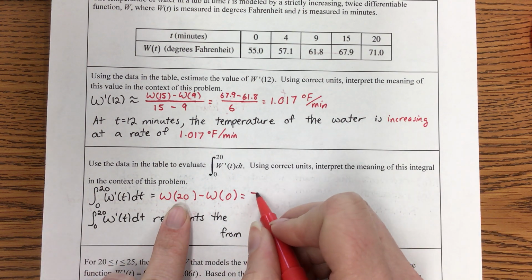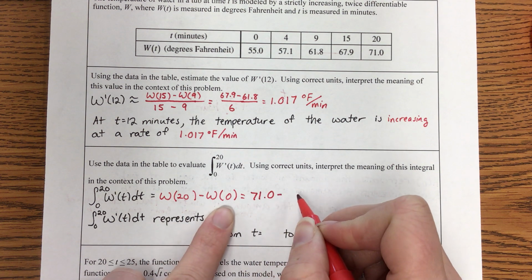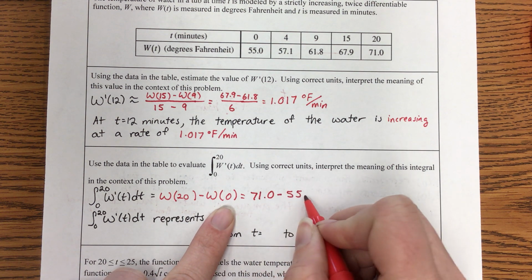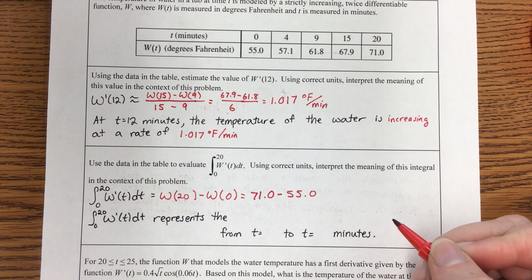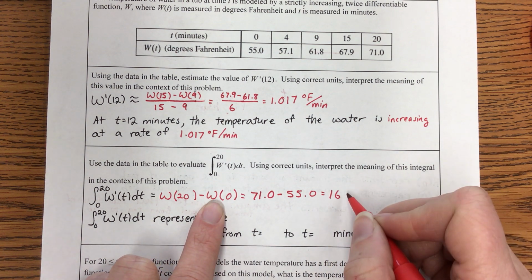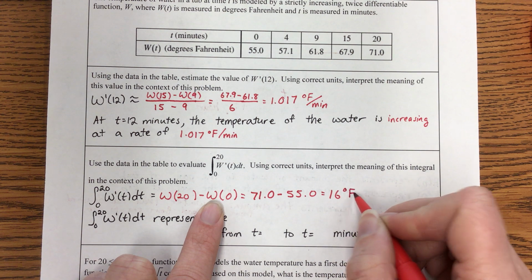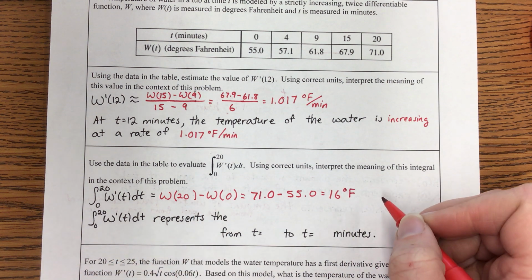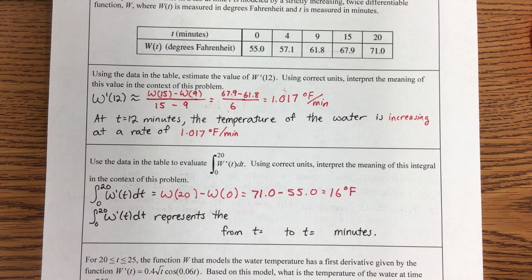W of 20 is 71.0. W of 0 is 55.0. And we subtract and get 16. W is measured in degrees Fahrenheit. There's nothing to divide, so we are done. Okay, we are subtracting W's. We're subtracting temperatures.